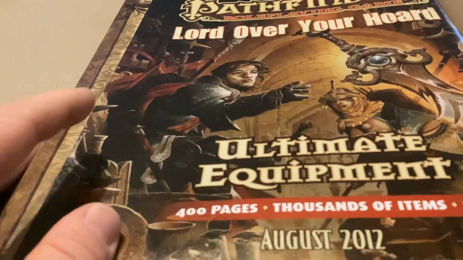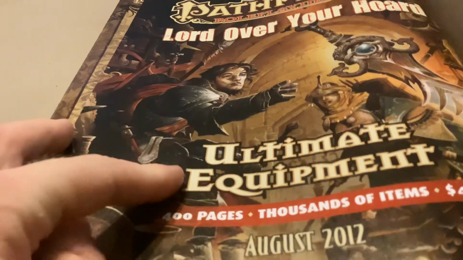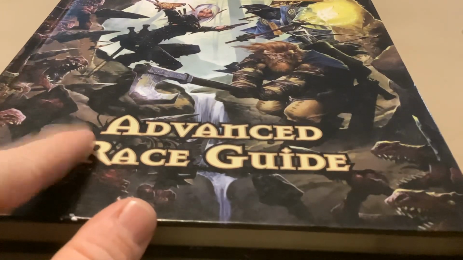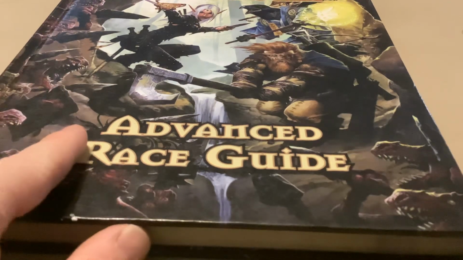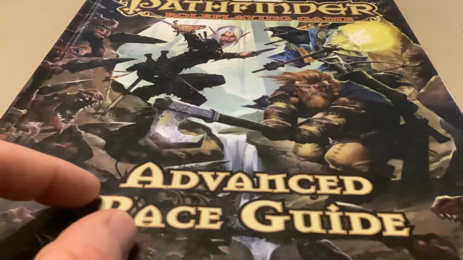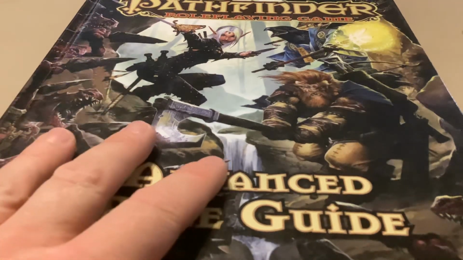And that's pretty much the whole idea of this book, the Advanced Race Guide. So this one, while not necessary, you can buy to expand. Of course, with second edition being out, this is based on the first edition.